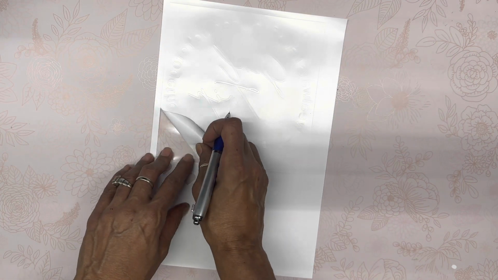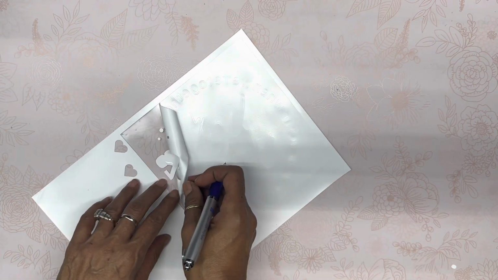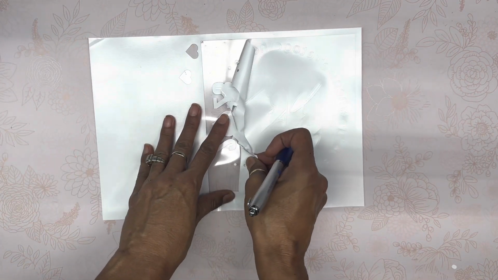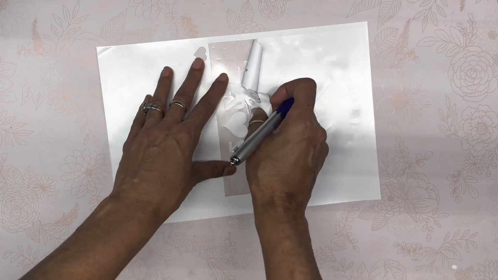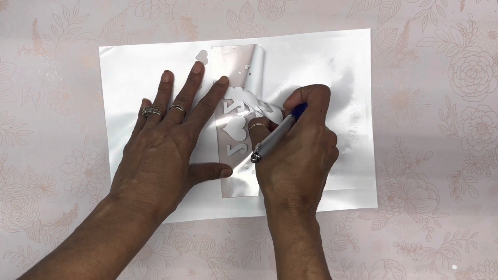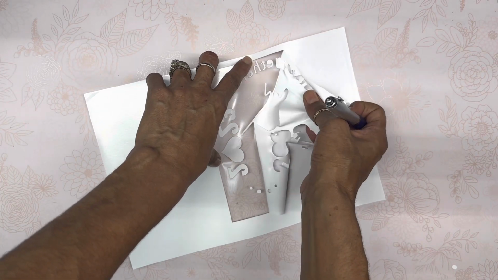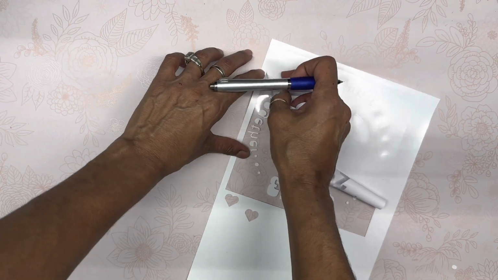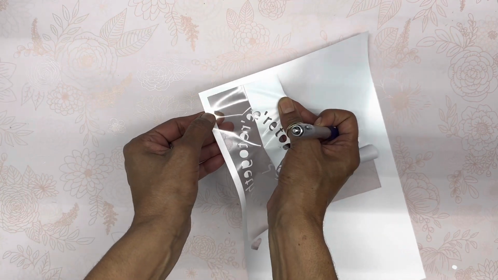So I'm just gonna slowly peel this back. And this is just a prototype before I go and cut all the other pieces out. And this came out really cute.